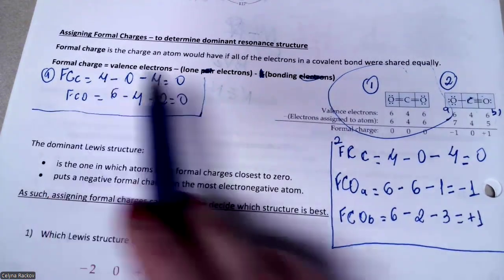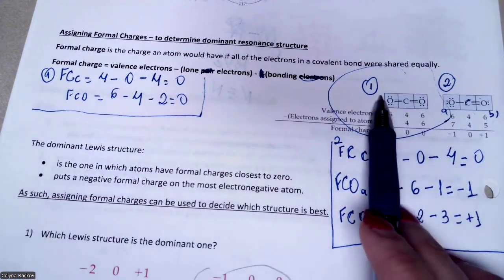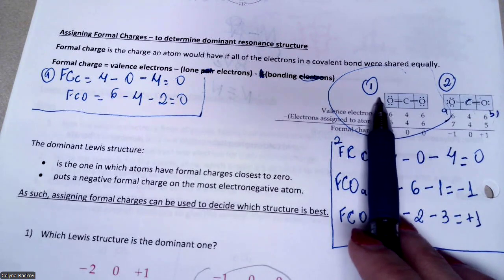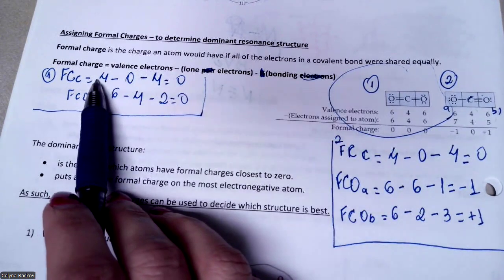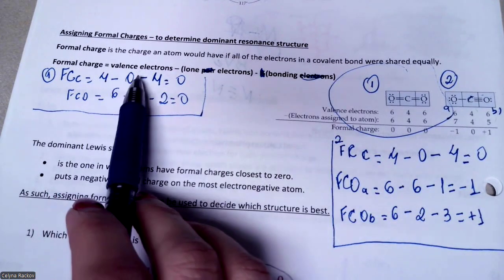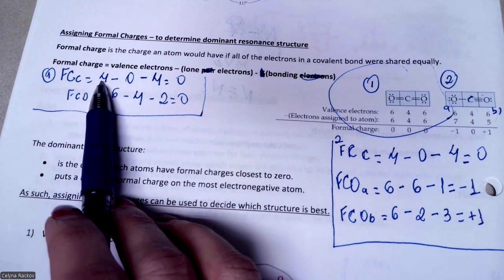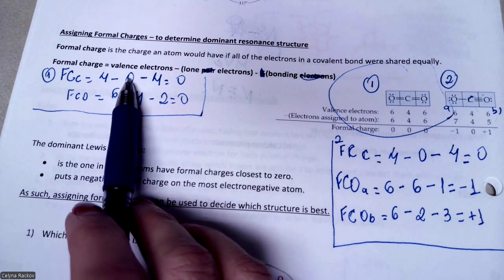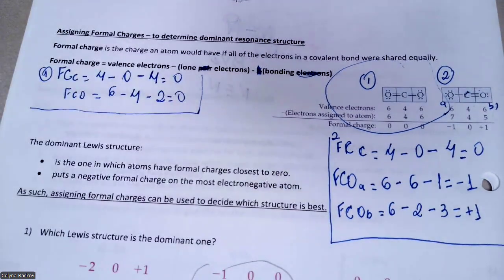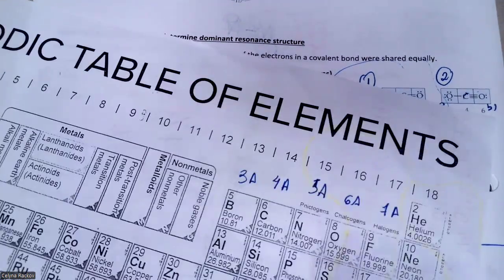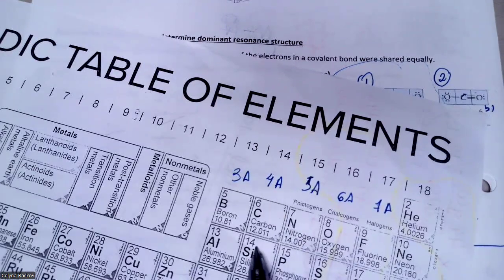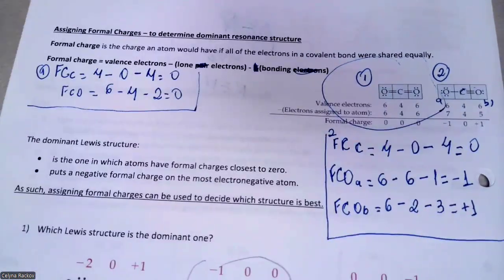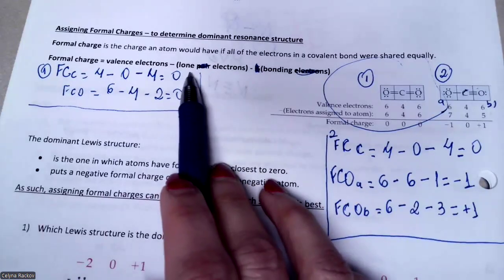So the formal charge for this carbon here, in structure 1: the valence electrons for carbon is always 4, group 4A, so 4 valence electrons. Minus lone electrons.